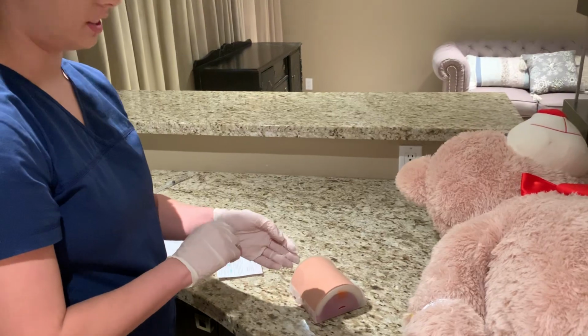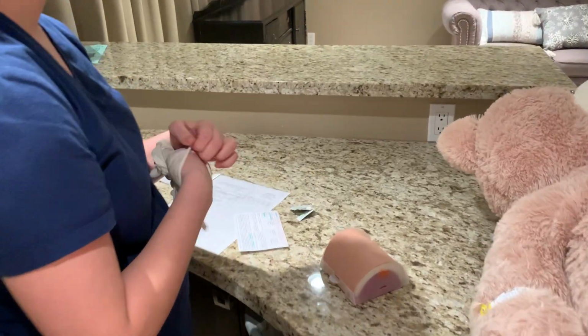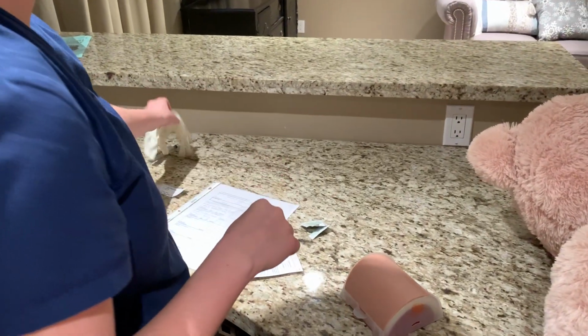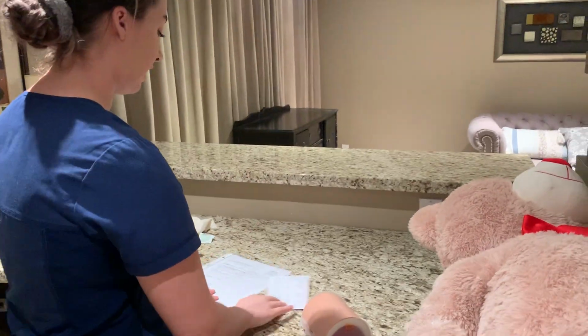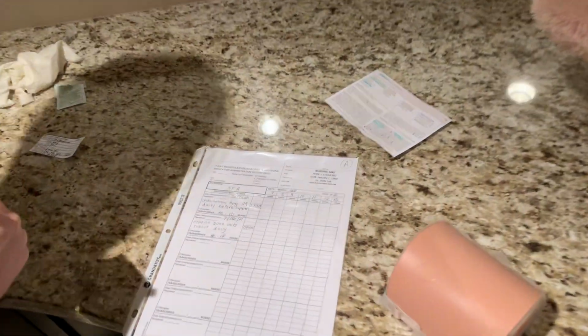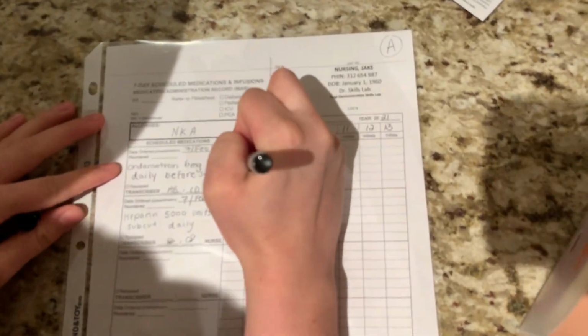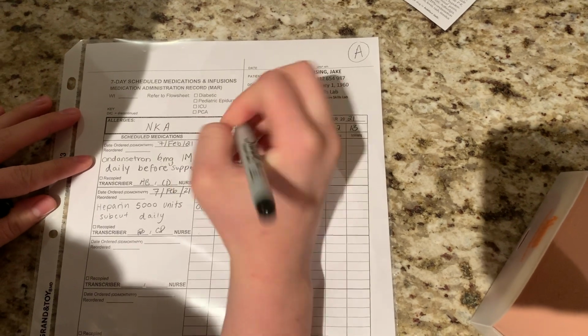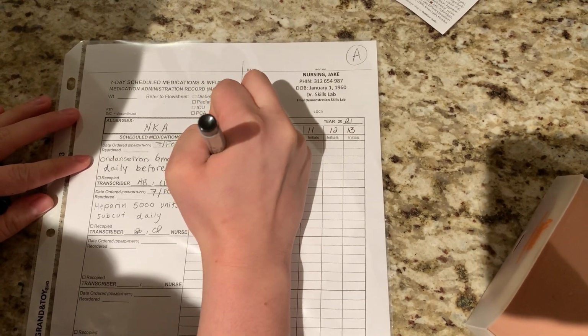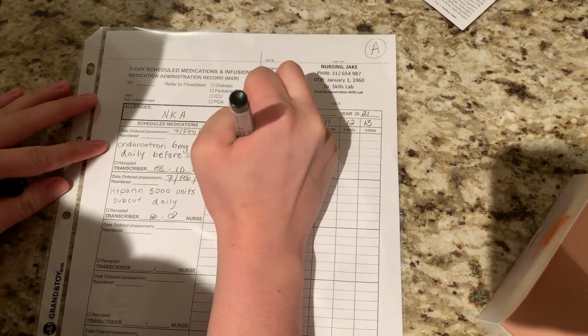Once I'm done that, I would take off my gloves, throw them in the garbage, and perform hand hygiene. And then I would sign the MAR. I would sign it at 1635, and my initials, KC UMSN2.